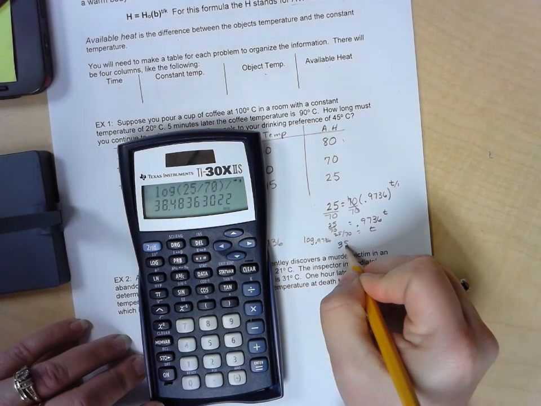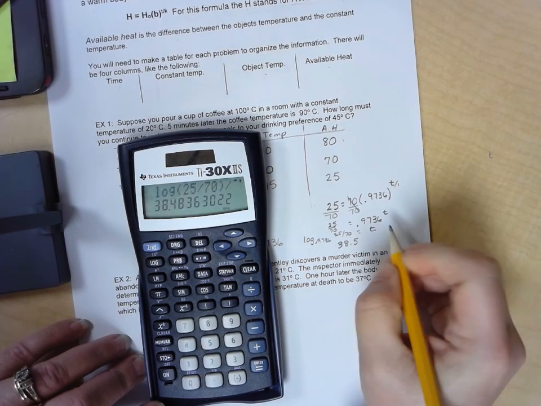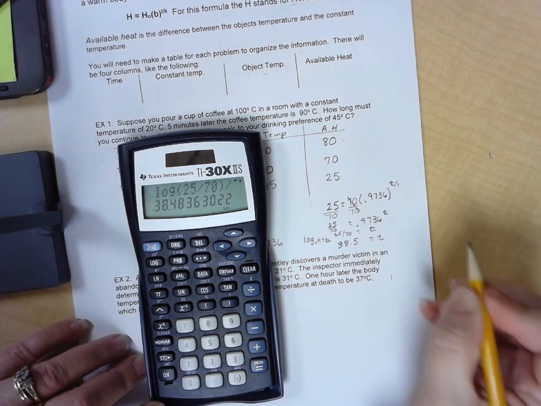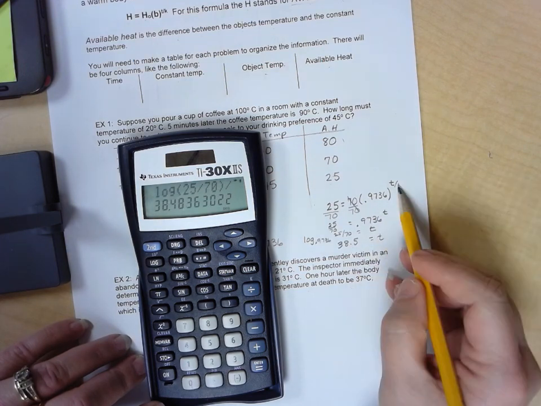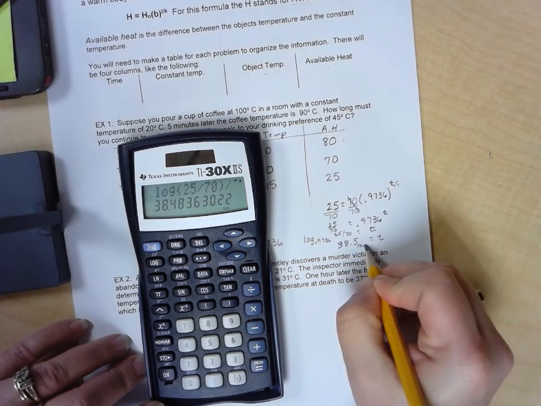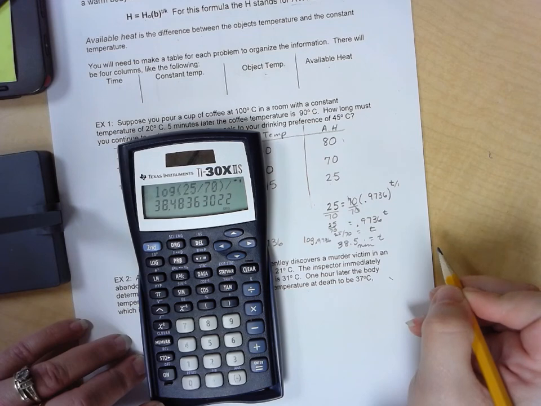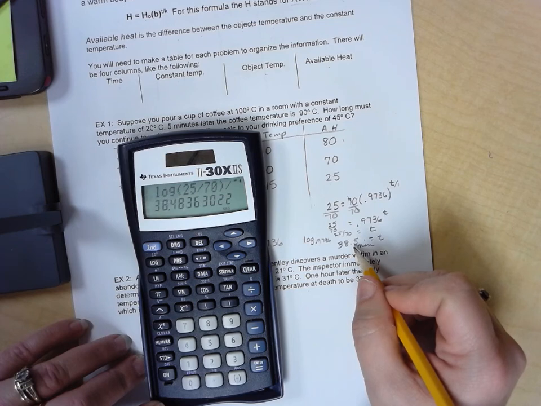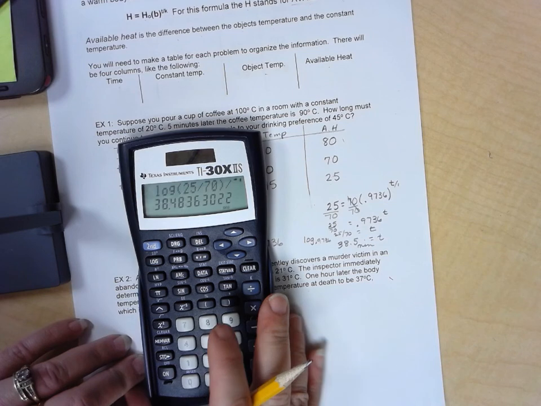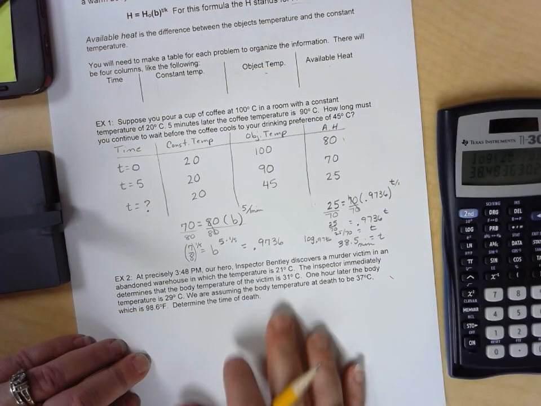38.5. What is the unit for my time? We'll go back to what I said was the unit that we'll always use for our K, and that was minutes, and so we've got 38.5 minutes. So it's going to take you a little over a half an hour before your coffee sitting in that temperature will actually cool to the temperature you prefer to drink. Okay, let's move on to the next example.